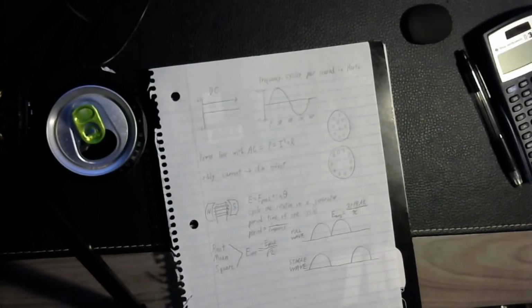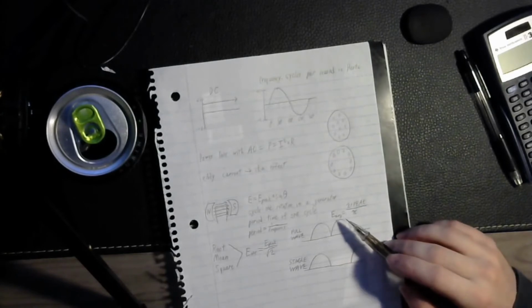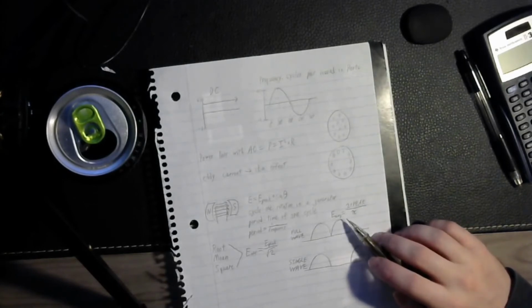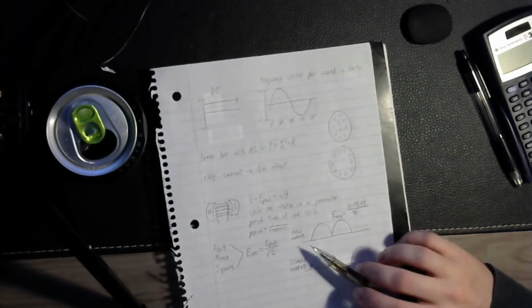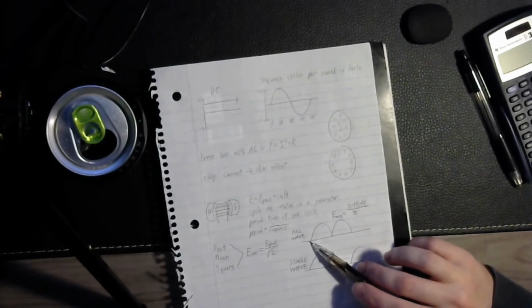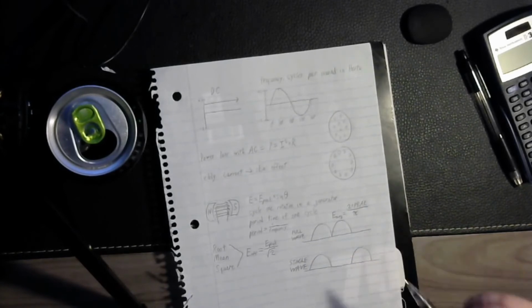And that's for the average voltage? Yeah, that's to get your average DC voltage value when you've got your AC voltage going through a full wave rectifier.